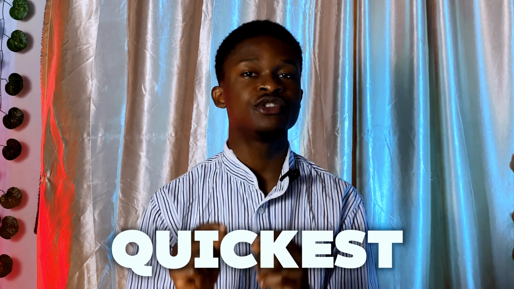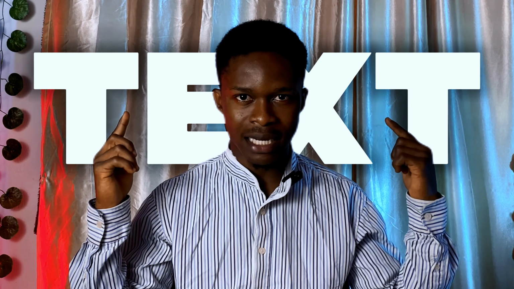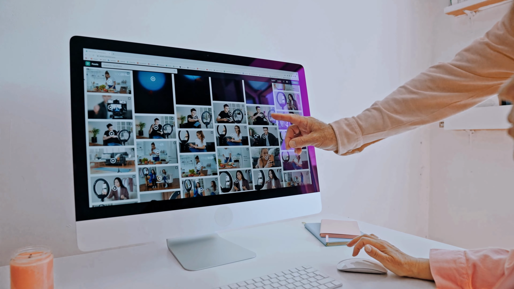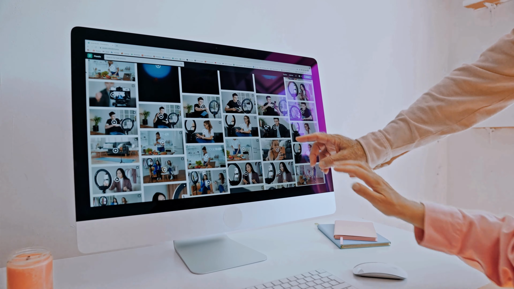The easiest and quickest trick you can do in CapCut is being able to put text at your back. And yes, this can actually be the first effect you would learn how to do on CapCut, even without knowing how to use the CapCut application.